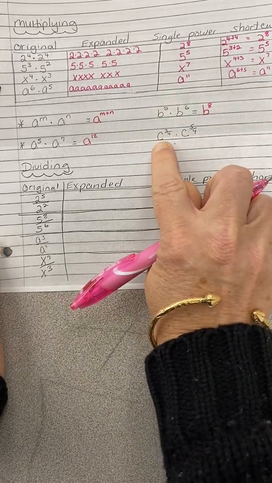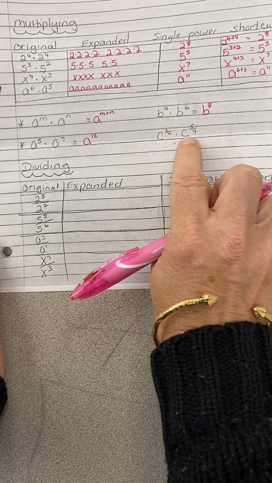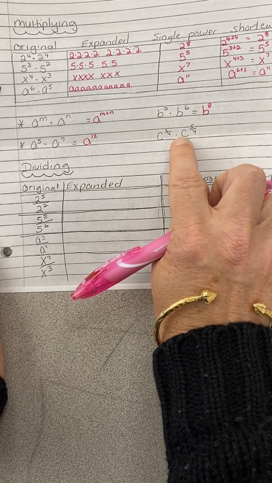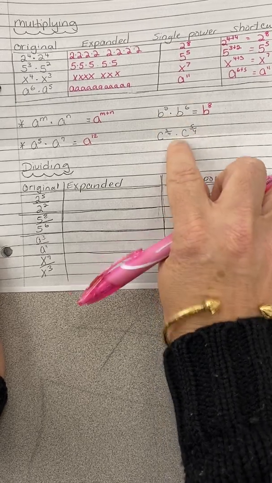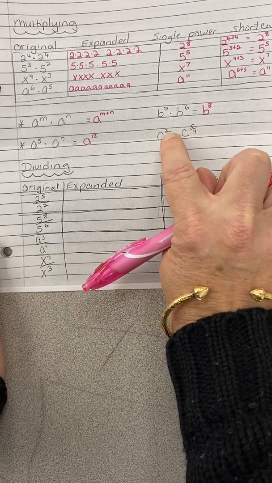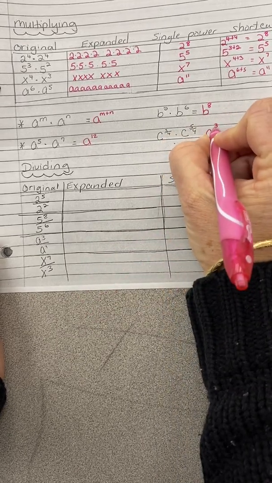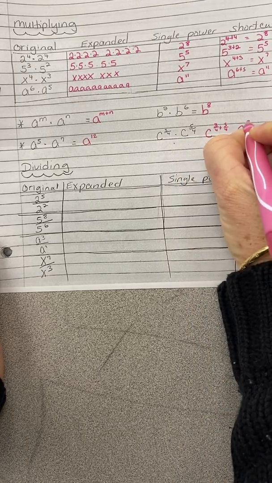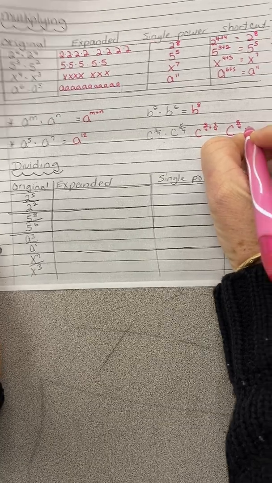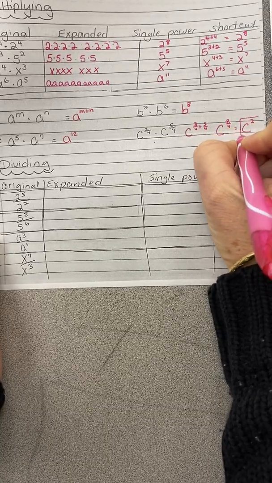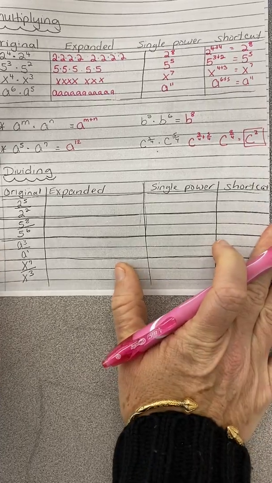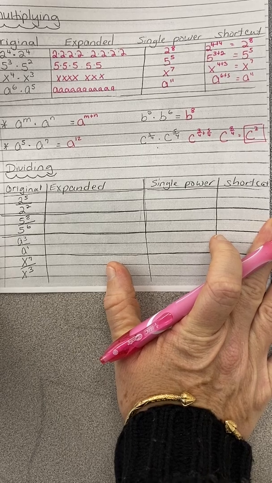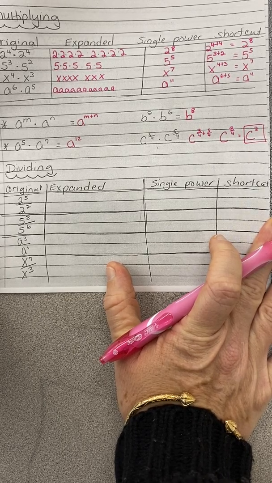And then right here, c to the 3/4 times c to the 5/4. So don't let this complicate you that you all of a sudden have fraction exponents. Just think it's the same exact thing. I'm just adding them. So 5/4 plus 3/4 gets me 8/4, which can be simplified. So I should put c squared. Okay, so that's kind of the trick for multiplying, is that you are just going to end up adding your exponents. Okay, when you multiply, you add exponents.